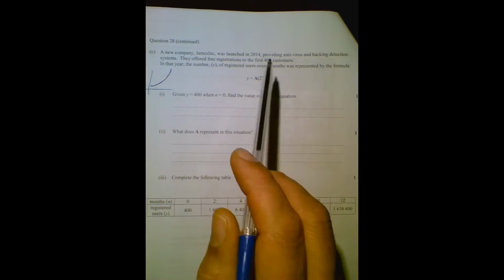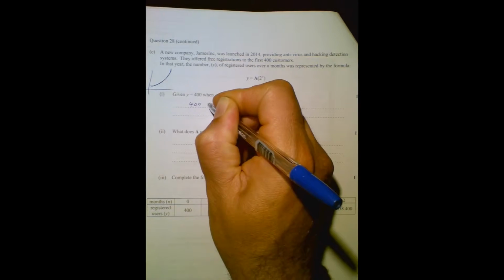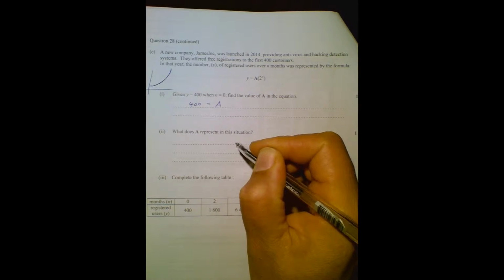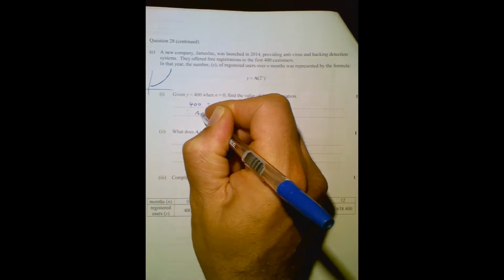But anyway, it says, given y equals 400 when n equals 0, find the value of a in the equation. Now, that is a simple case of just basic substitution. It's just another example of a wordy question, but the mathematics is basic. So given y equals 400, you substitute 400 in, is equal to a lots of 2 to the power of 0. Now, anything to the power of 0 is 1. Therefore, a equals 400. Done.